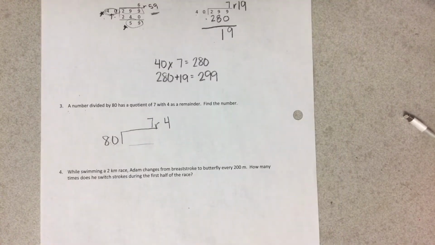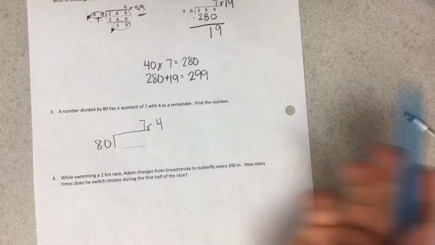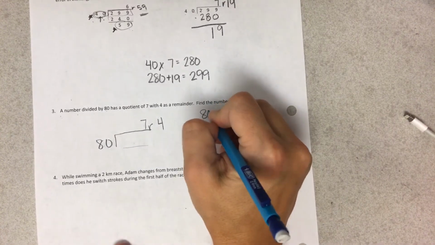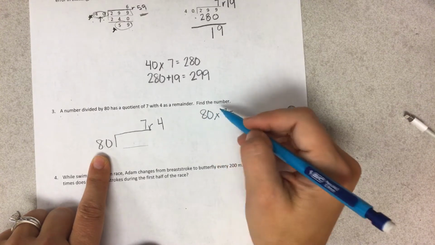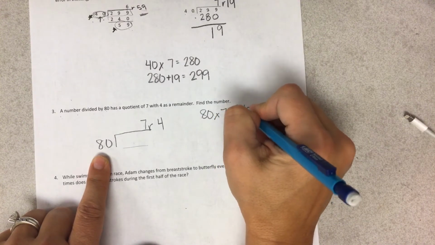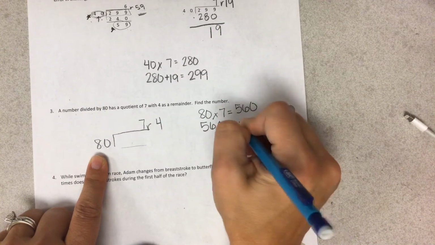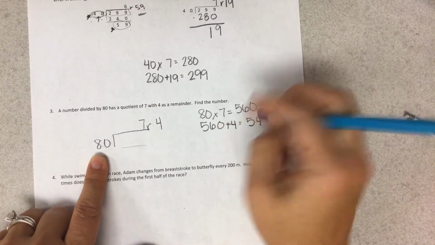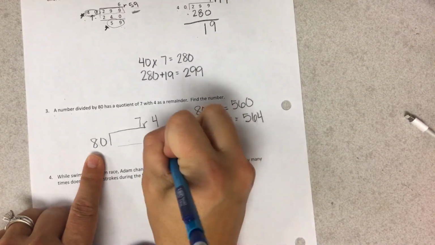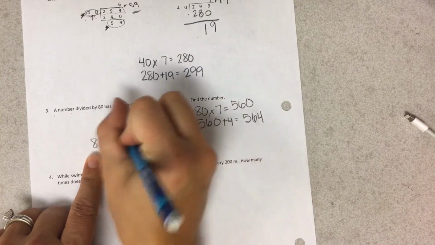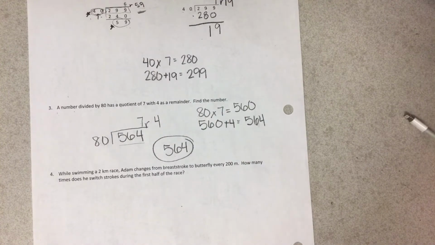Well, here's the lovely thing, you guys can figure it out, because remember how we check our work, we'll be able to get our dividend. So I'm going to take my divisor times my quotient. So 80 times 7, or 8 times 7 is 56, and it's a 10. So then I have 560 plus 4. That means that my number is 564. So the number would be 564. If I would divide this, that's what I should get, is my answer is 7 remainder of 4, okay?